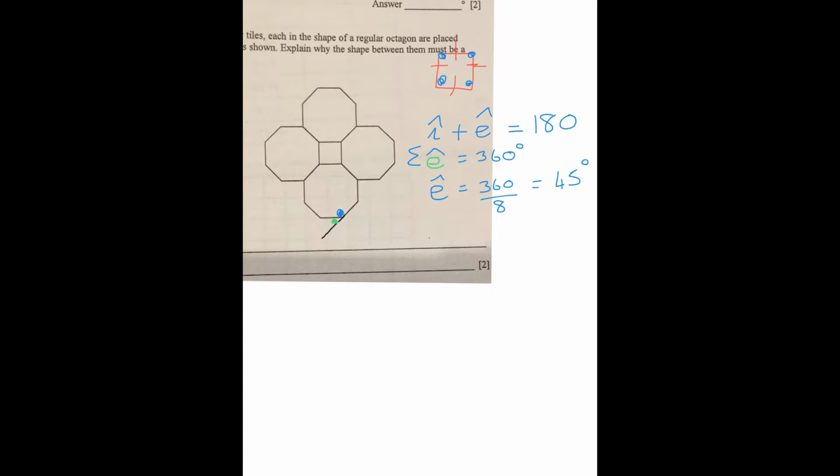So if we want the interior angle of an octagon, we get the interior angle plus the 45 degrees of the exterior angle equal to 180 degrees. So the interior angle should equal 180 degrees minus 45 degrees. The interior angle is therefore 135 degrees. A regular octagon has 8 interior angles, all 135 degrees each.